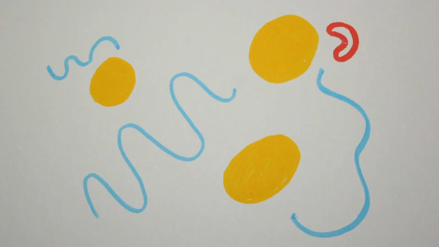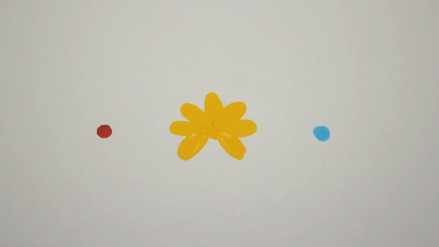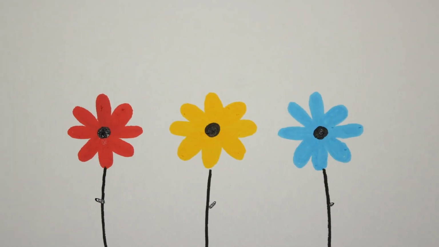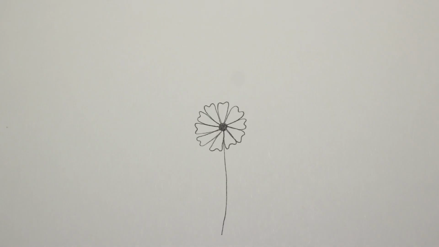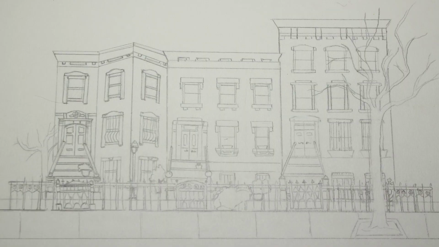Now we tried an abstract drawing. What would it look like if we decided to use this process to make flowers? What if we decided to use pens instead of markers, or even just pencils? Maybe you create something really detailed.